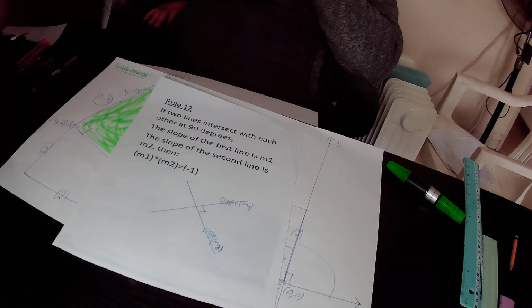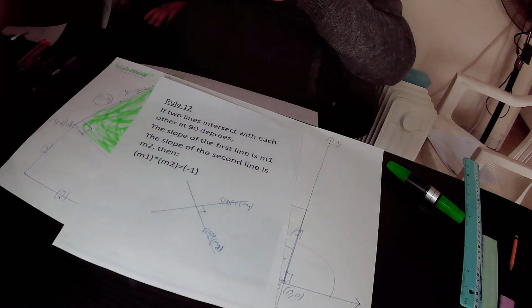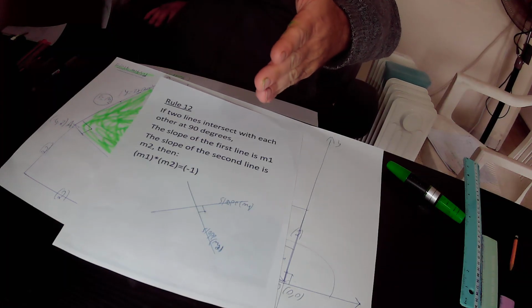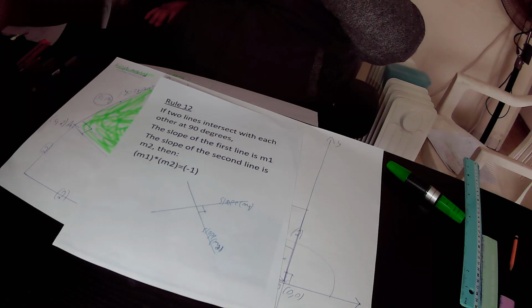That is to say, the product of their slopes equals negative 1.